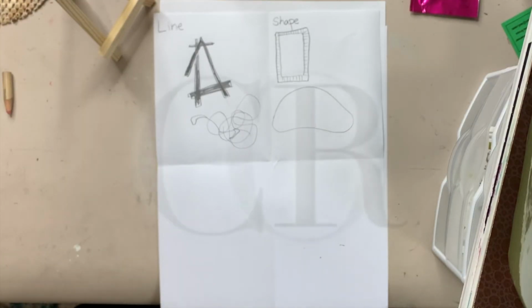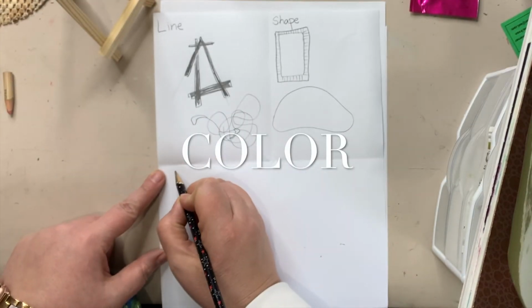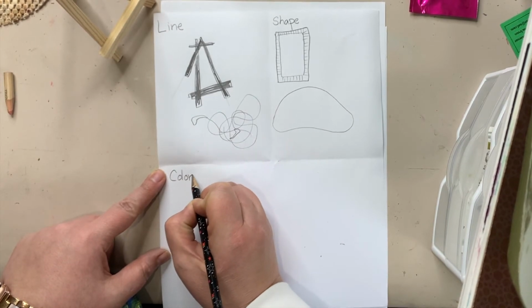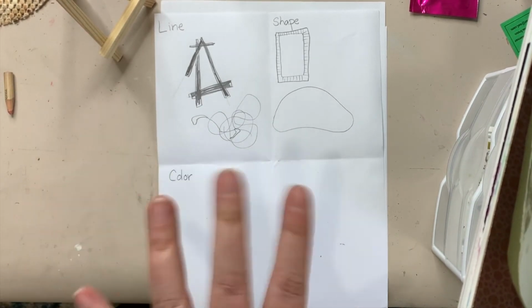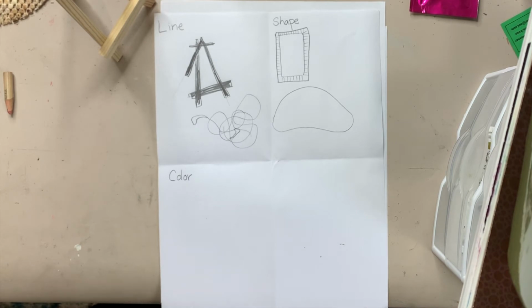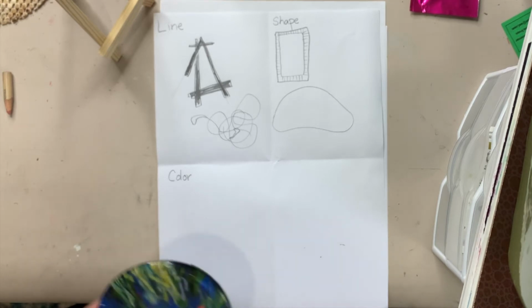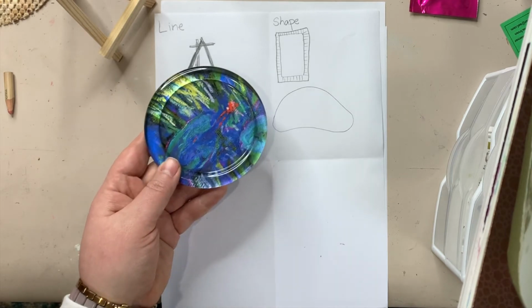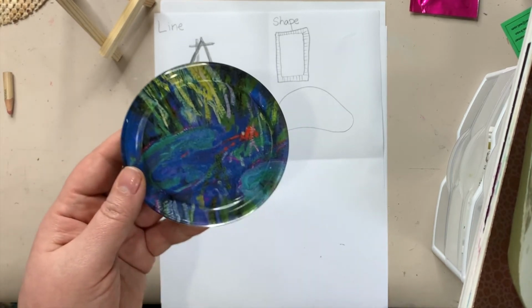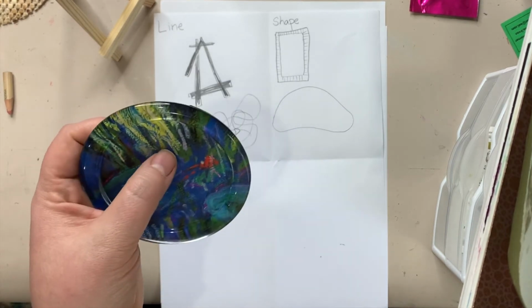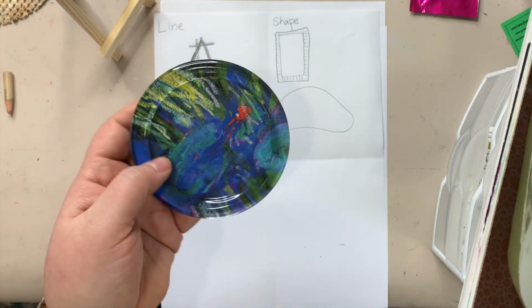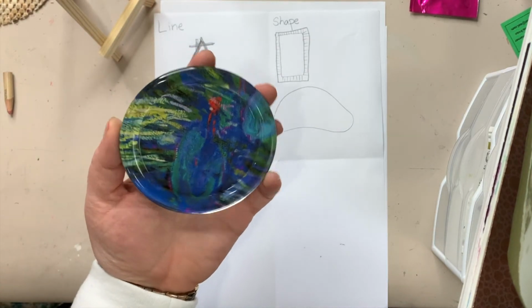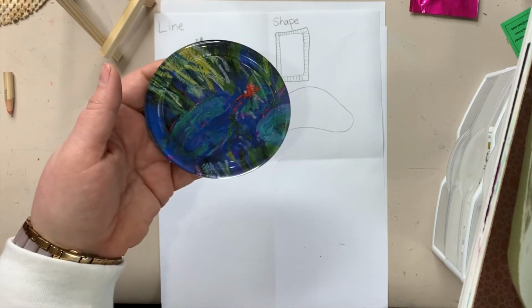Another element of art that we're going to talk about is color. Color is everywhere. Any of these items that I chose so far could be a representative of color because most everything in your house does contain some type of color. This is the example that I chose though. This is just a coaster that you might put a drink on, and I chose this because it has lots of really pretty colors. It just jumped out at me as being quite a colorful piece that's in my home.